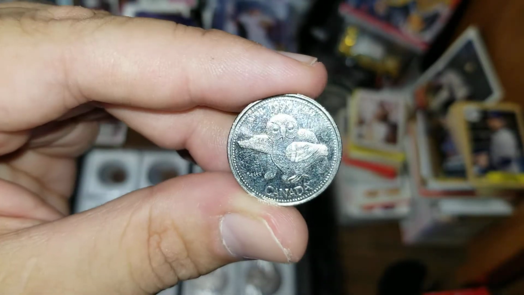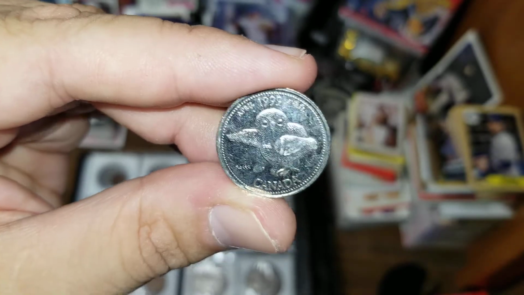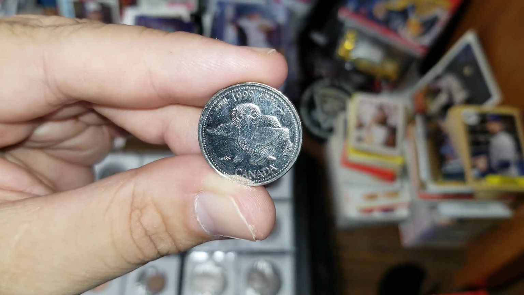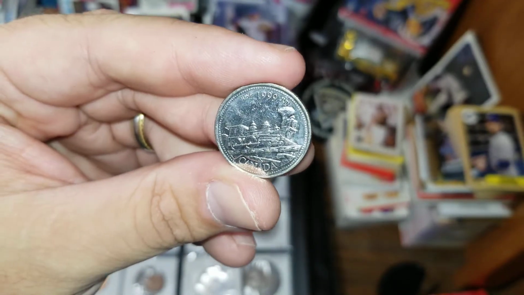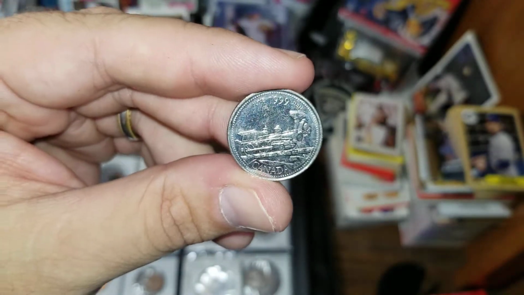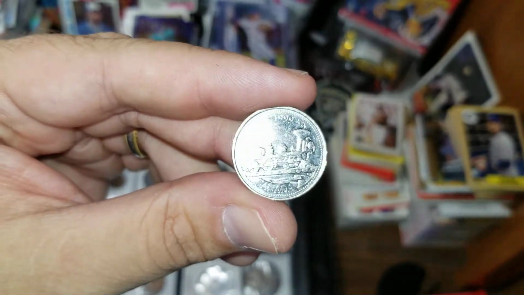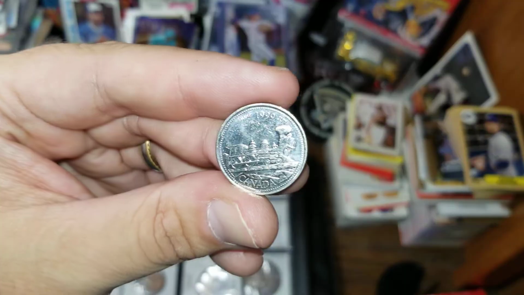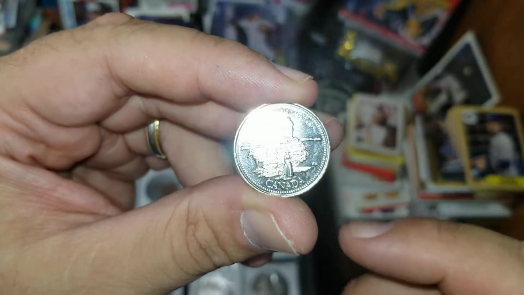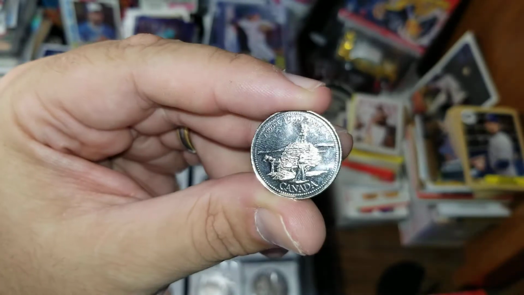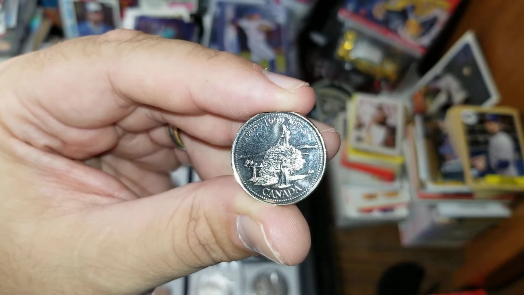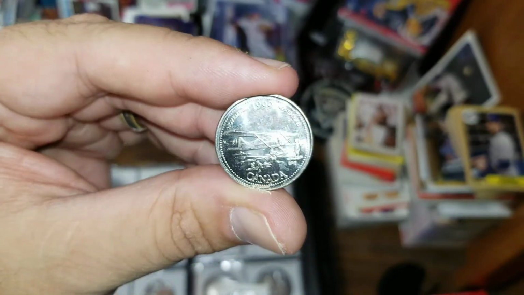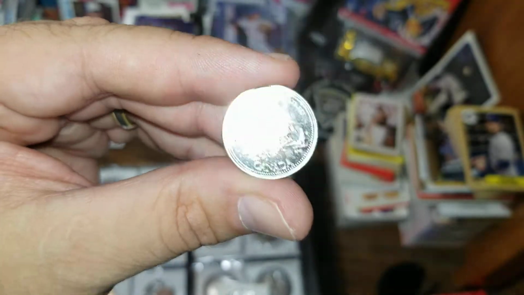April of 99 has an owl in the foreground and a polar bear behind it. I don't have all the 1999 quarters, so we're going to skip to June, and this one has a nice steam locomotive. Here is August of 99. And then November has this airplane.